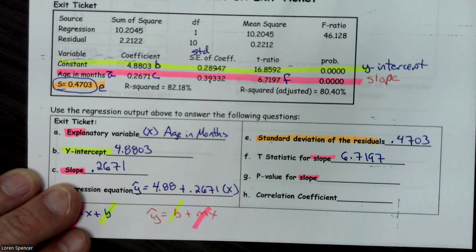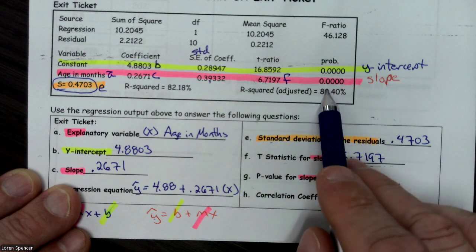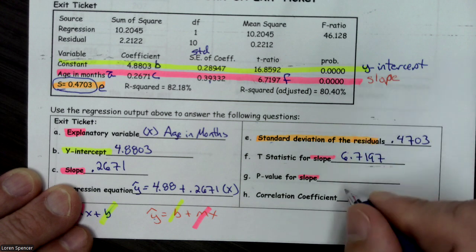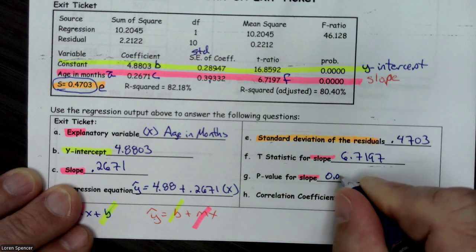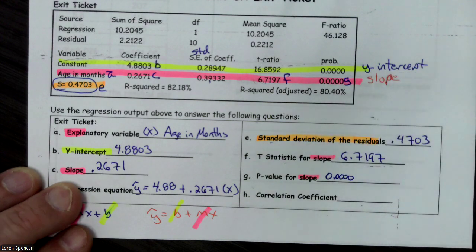That is 6.7197. The next thing I'm going to need is the p-value for the slope. Again, I have two p-values, and this time they happen to be the same, but I specifically need the one off the slope row, which happens to be 0.000, and that's letter G.